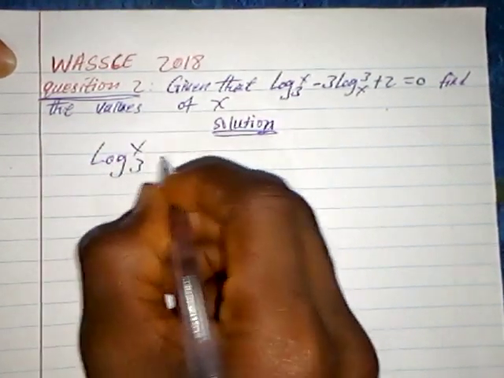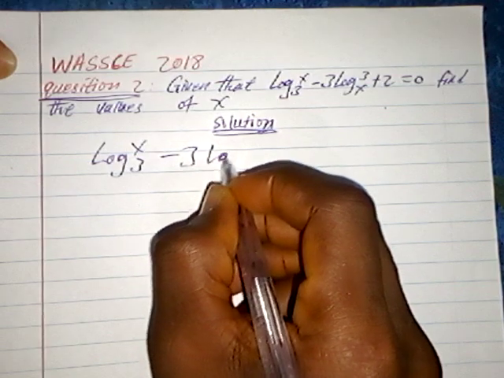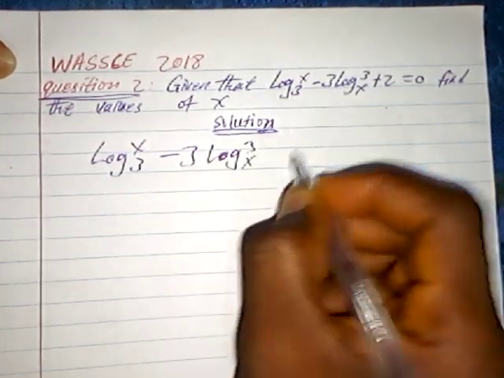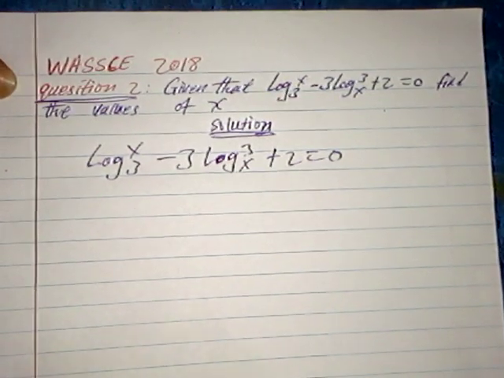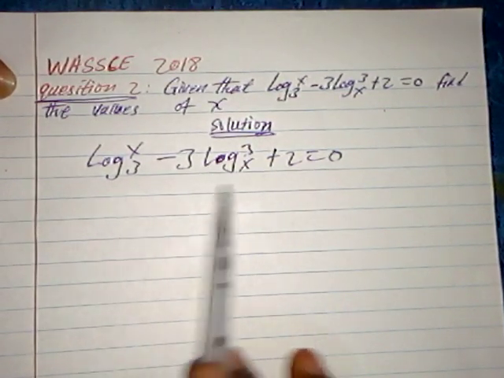Today we'll be solving another WAEC past question, 2018 question 2. It says, given that log of x base 3 minus 3 log of 3 base x plus 2 equals 0, find the value of x. Let me write the logarithm. Now if you observe, the bases are different: base 3, base x.